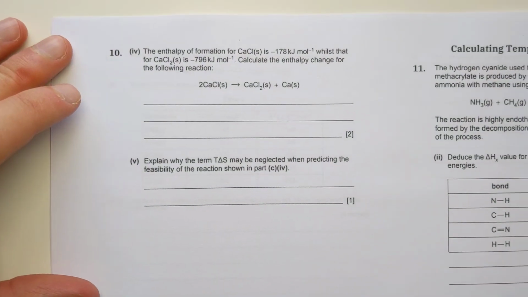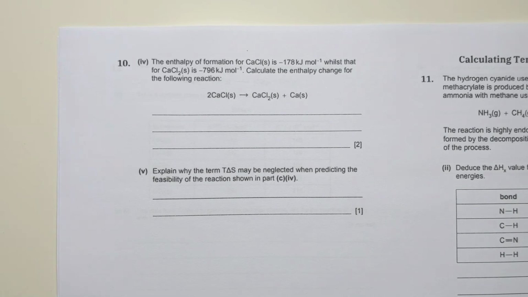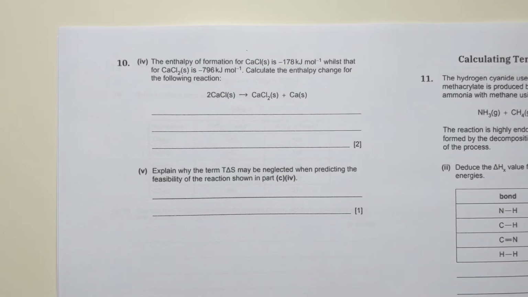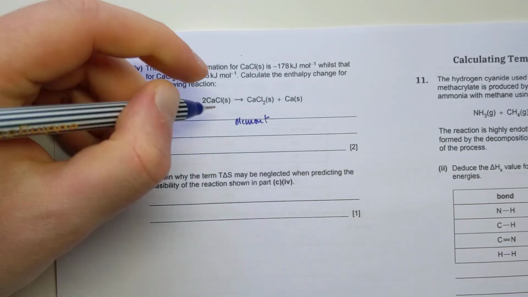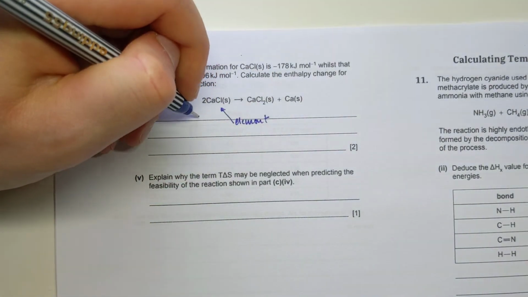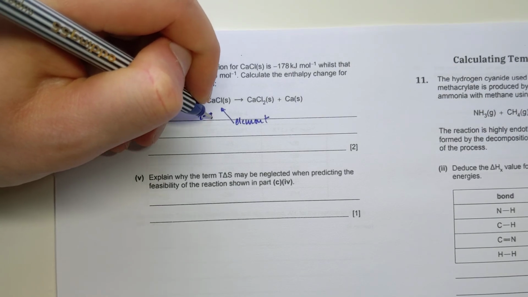Last little question in this section, question 10. The enthalpy of formation of CuCl is minus 178, while CuCl2 is minus 796. Calculate the enthalpy change for that reaction. It's another sneaky Hess's law question, so we're going from elements, because this is formation data. So CuCl is going to be 2 times minus 178.